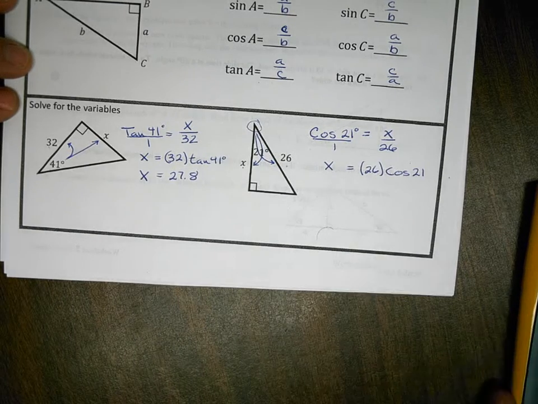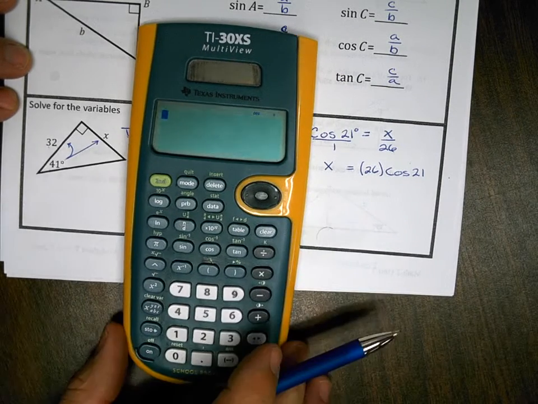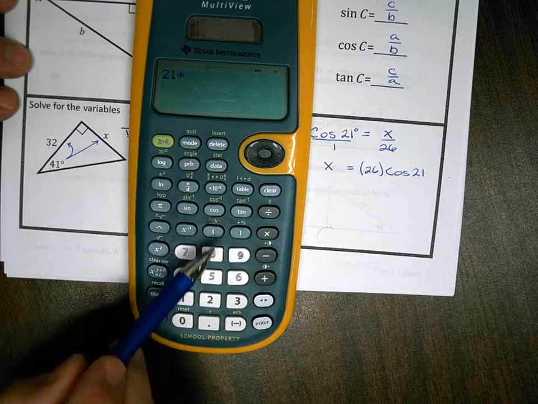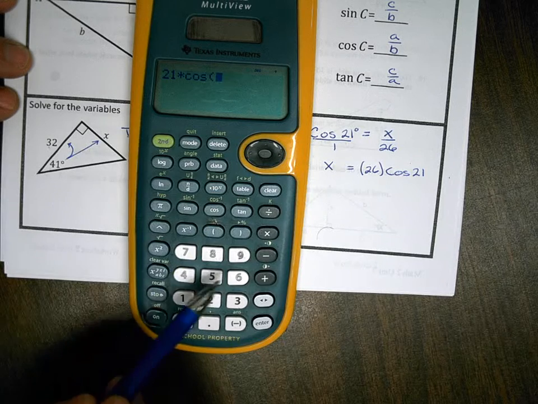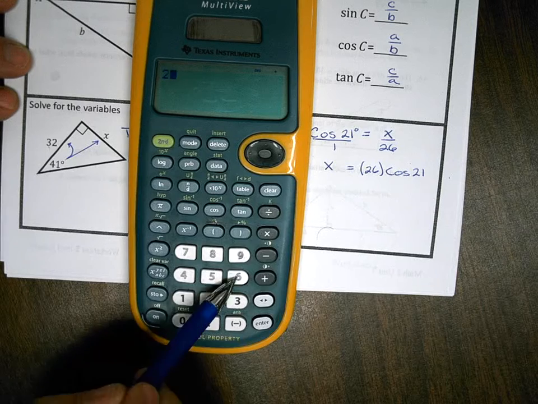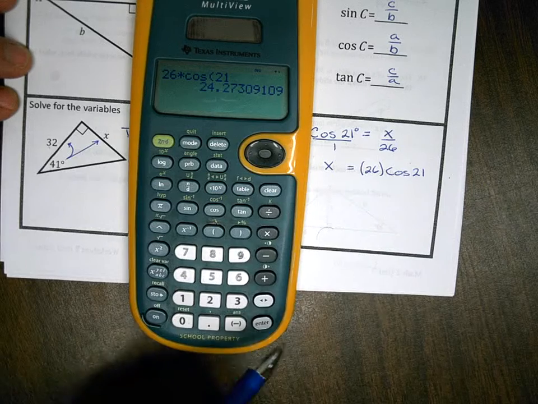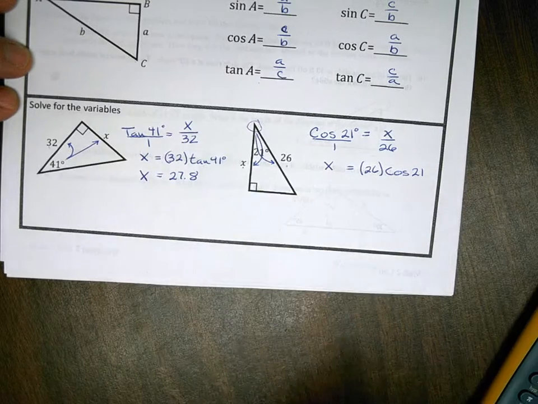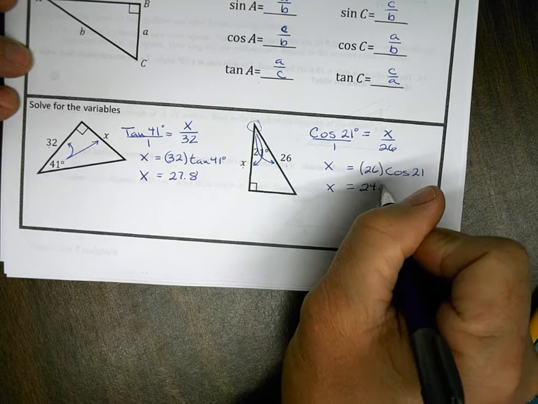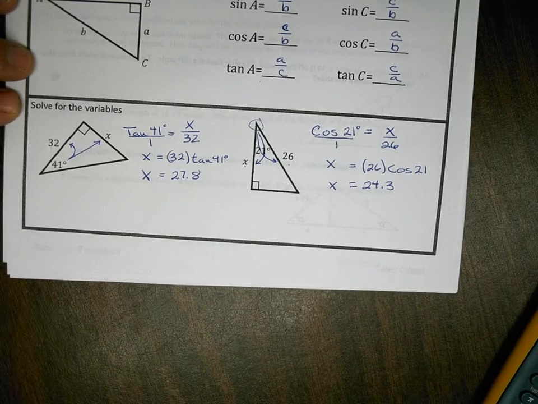And now we simply take our calculator and we simply go, and make sure you guys can see it, 21 times cosine this time, cosine, oops, no, wait, it's not 21, it's 26, isn't it? 26 times cosine 21, enter, 24.27, so we'll call it 24.2, or excuse me, 24.3. Okay. How are we doing so far? Good? All right, let's turn it over.